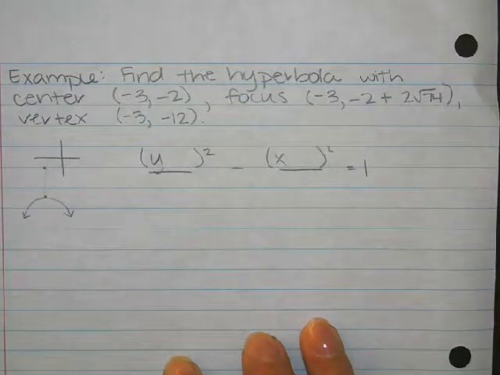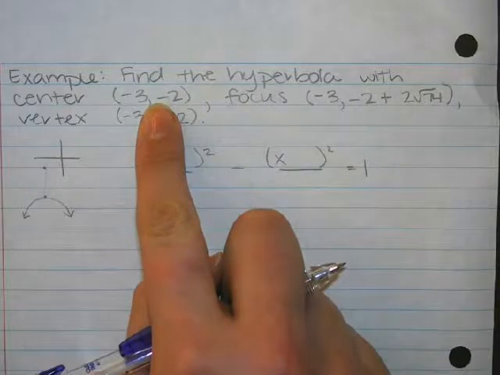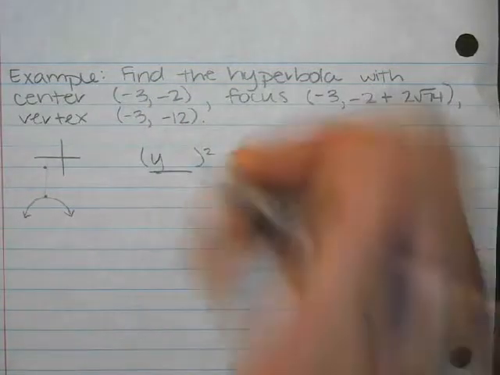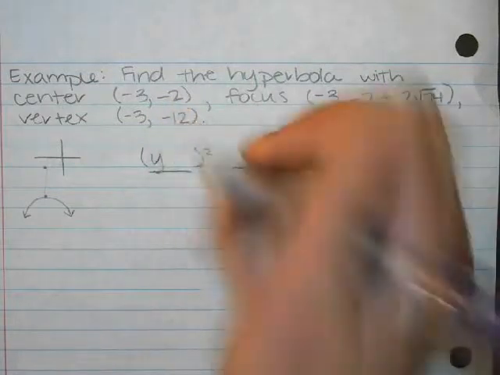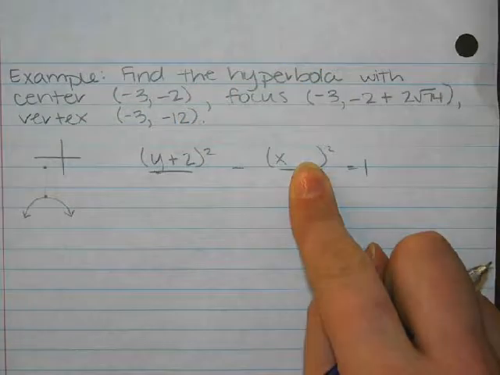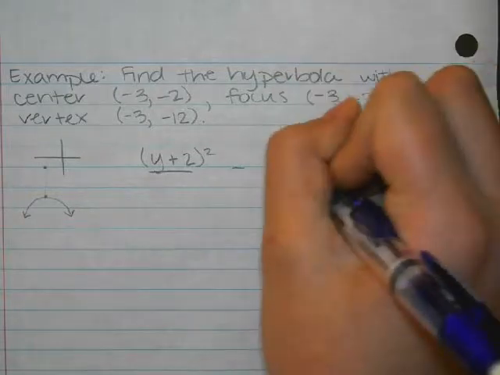Okay. Based on the center, what should be in the parentheses with my y? Plus 2. Oh, plus 2. Plus 2, yep. And then the x should be plus 3. Okay.